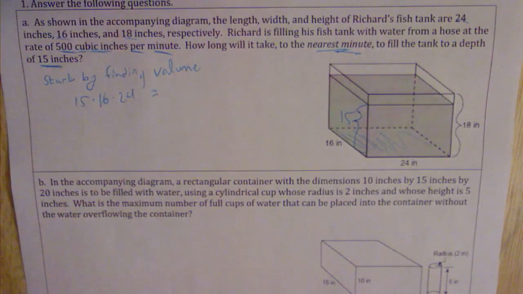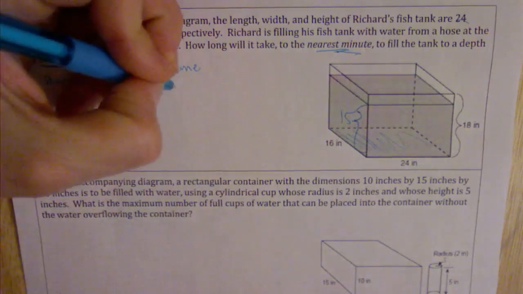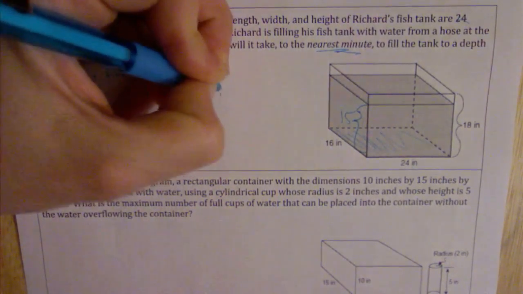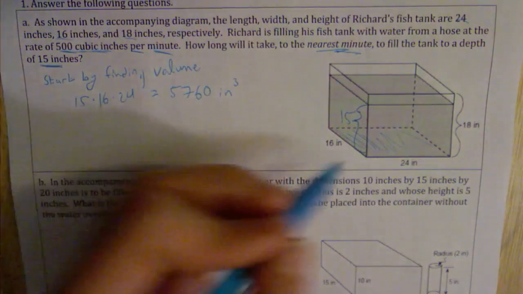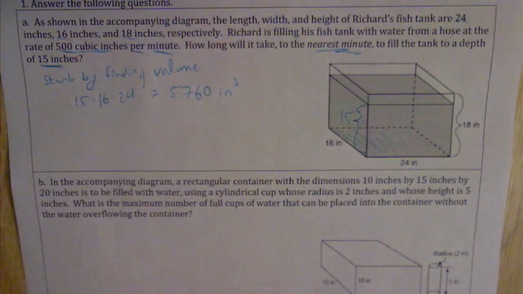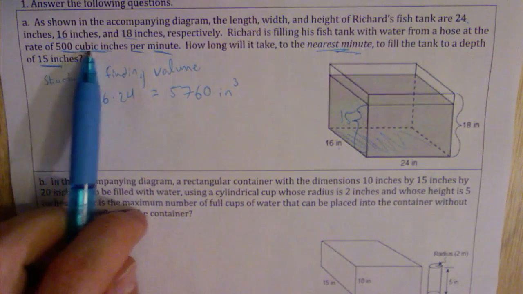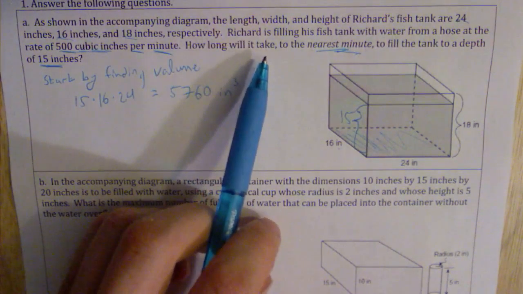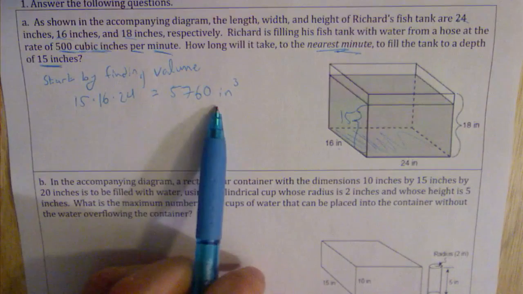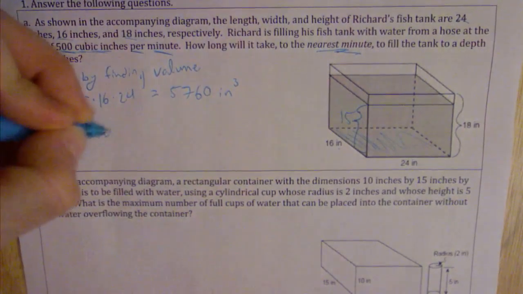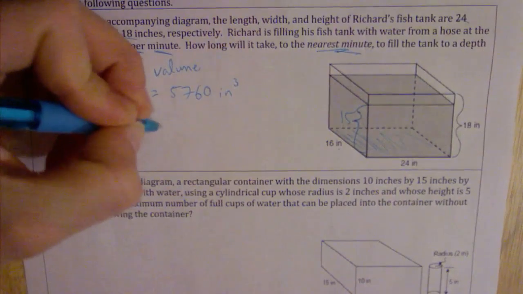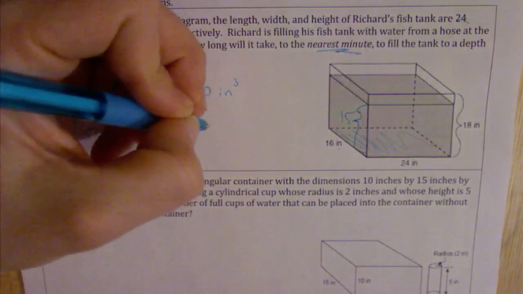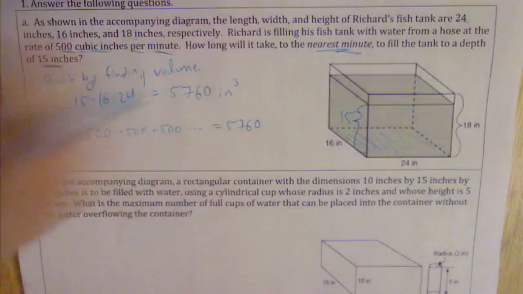If I multiply those three in my calculator, I'm not going to do that one in my head. That is 15 times 16 times 24 is 5,760 inches cubed, because I had inches times inches times inches. So now, if it fills 500 cubic inches per minute, how many minutes will it take? How long will it take to the nearest minute to fill up this much? So if I do 500 and then 500 more and then 500 more, I can keep going until I get to 5,760.